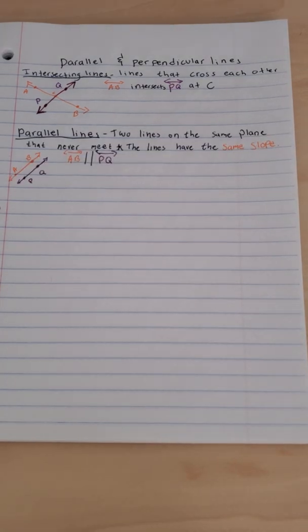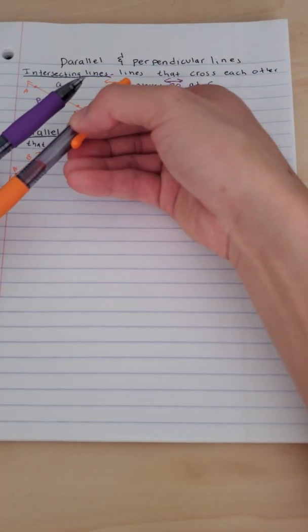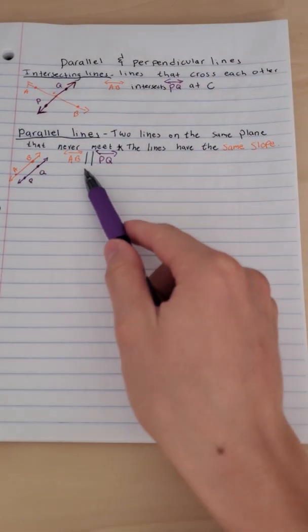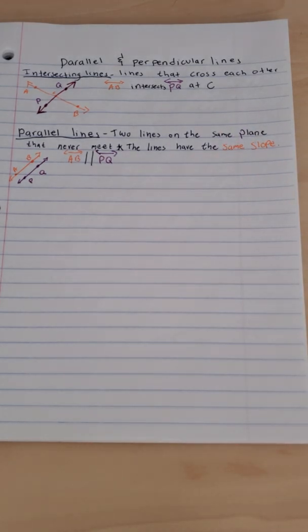Next we're going to talk about parallel lines. Parallel lines are two lines on the same plane that never meet or never intersect, and they have the same slope. Here on the left-hand side, we can see that we have line AB and PQ, and they are essentially pointing the same way, and they have exactly the same slope. The symbol that we use to show that they're parallel is two vertical parallel lines, and we draw these symbols.